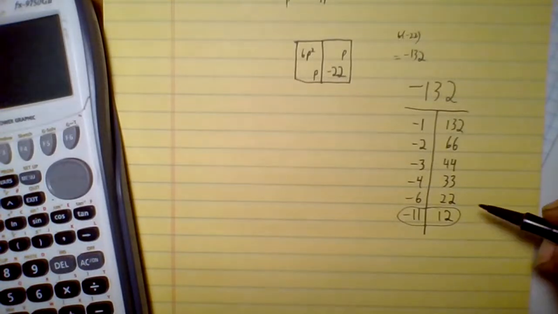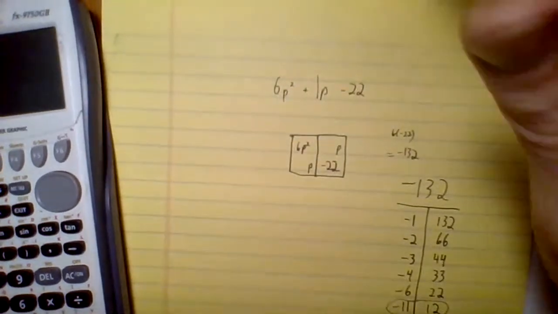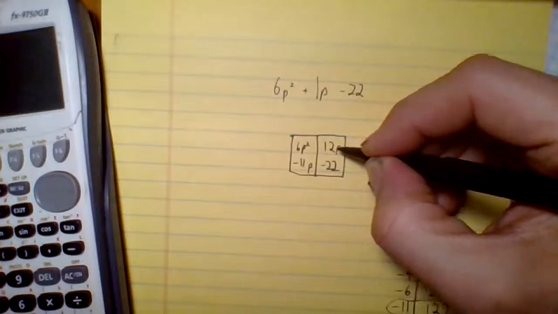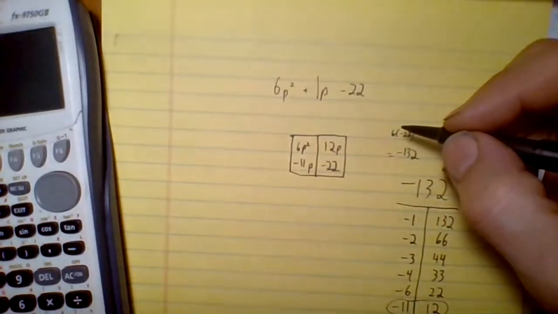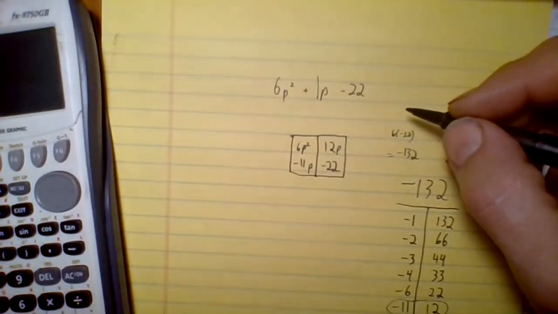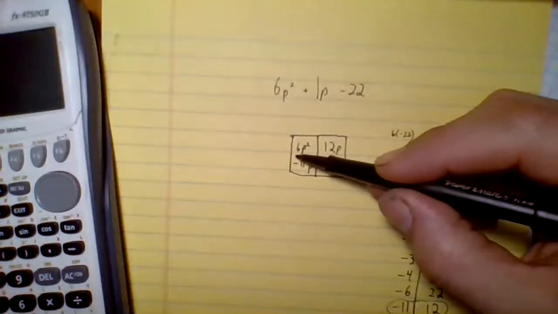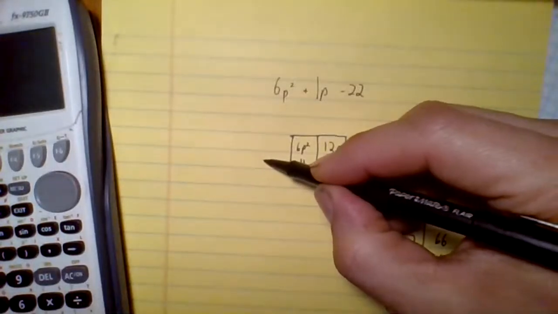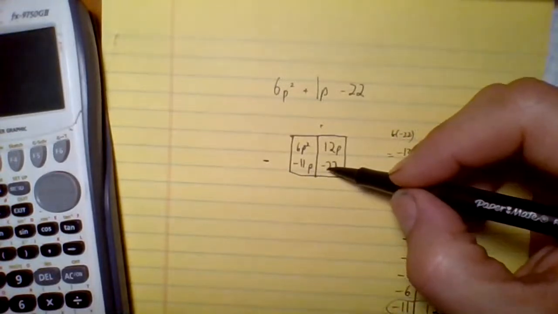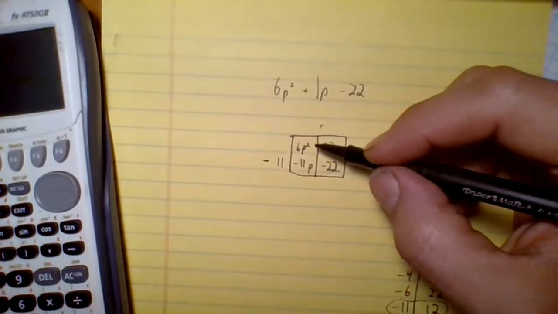So my p terms, going back to the box now, that's exactly what fills in: -11 and +12. Now we're home free. We just have to find the GCF for the rows and columns. And in this one, the negatives are across this row right here. So a minus will take care of all of that. I'm going to have a plus here and a minus here. GCF here is 11. Doesn't matter which row or column you do first.